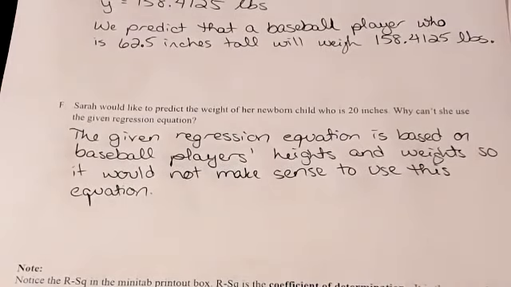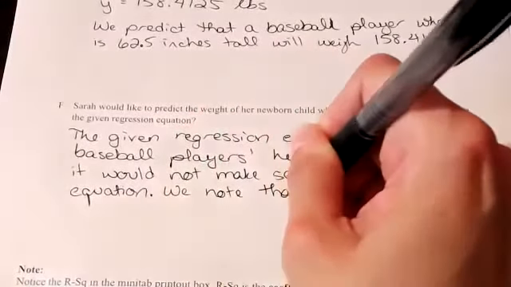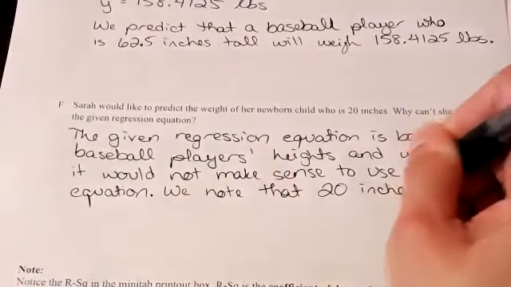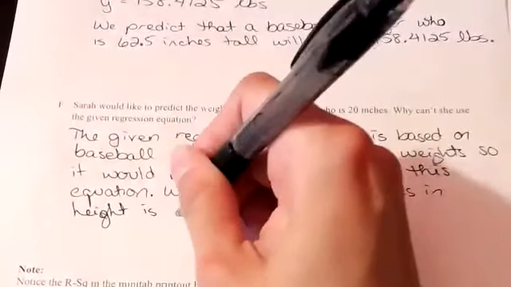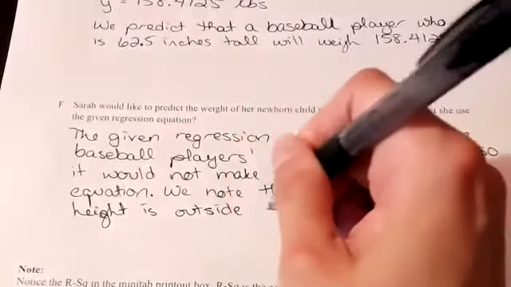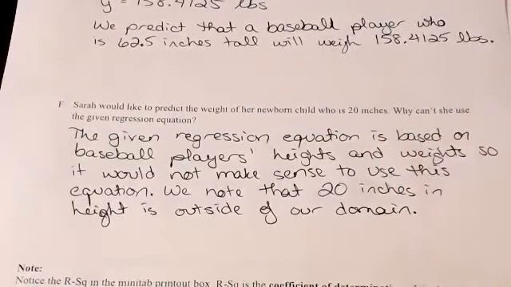We should also note that 20 inches is definitely outside of the domain, right? We are not even looking at newborn babies with that low of height. So 20 inches is definitely outside of our domain. So we know that 20 inches in height is outside of our domain. Good.